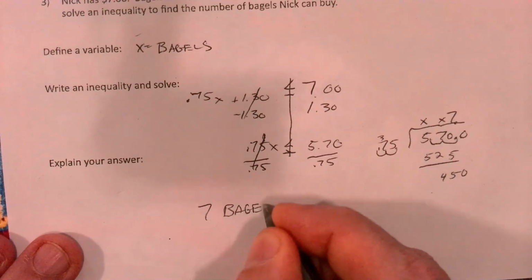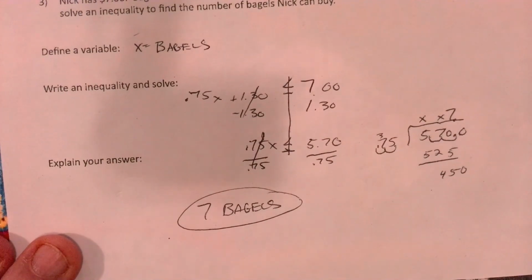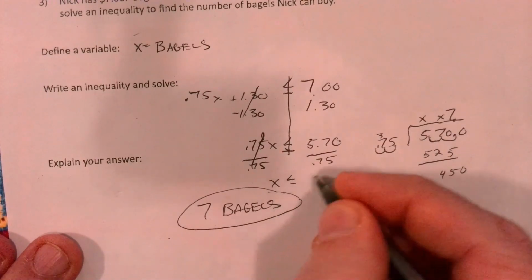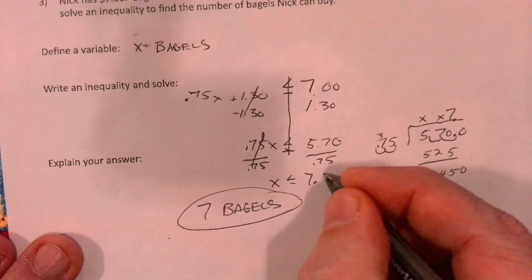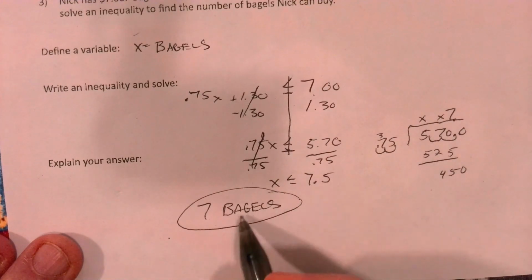All right, I don't know that I explained it that well. But the store's not going to let you buy a part of a bagel. So your correct answer is it's got to be less than or equal to, if we were going to write this 7 point, whatever that is, we'll just say 5 for the sake of argument. Well, you should write 7 bagels.